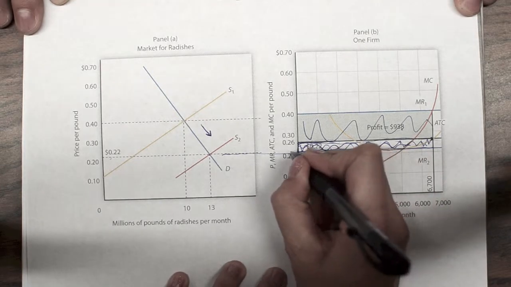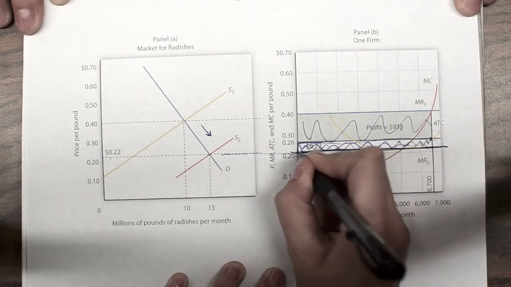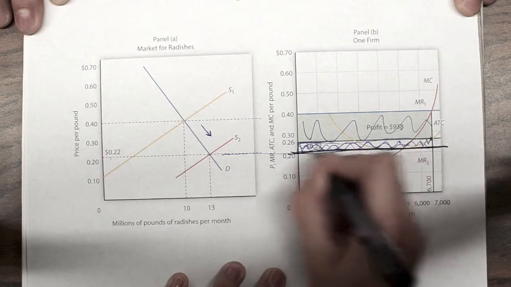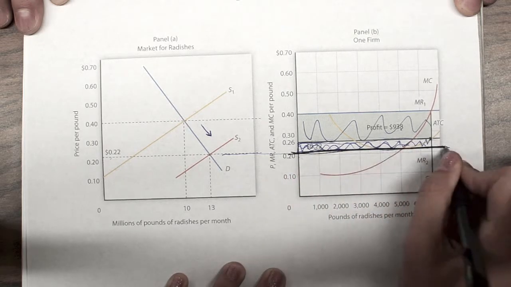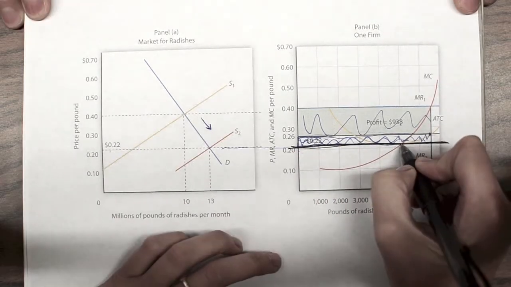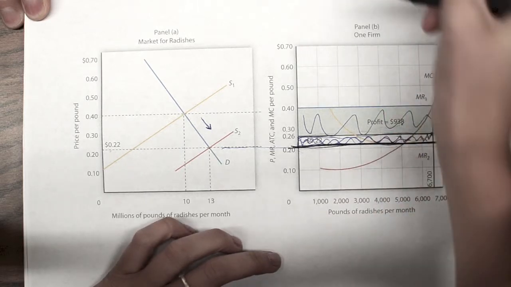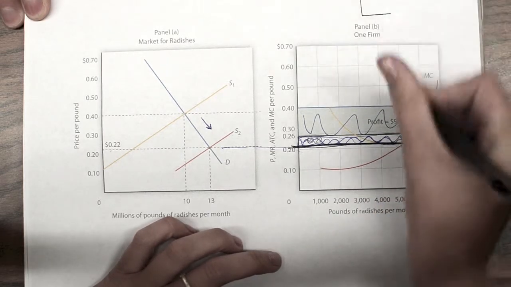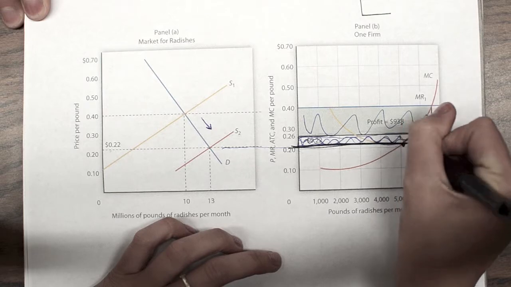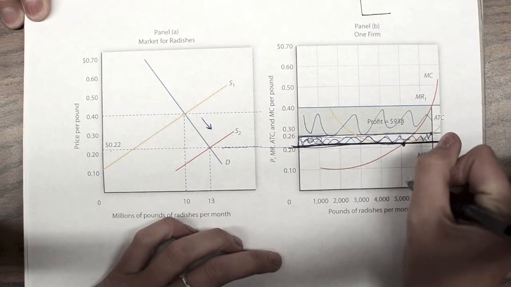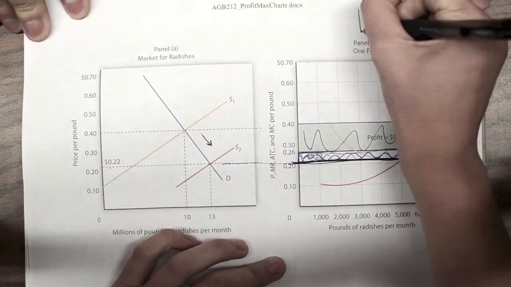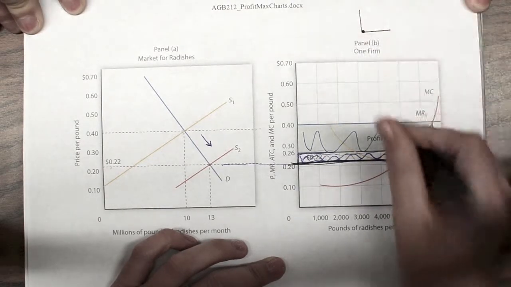From using this graph right here, we can create a supply curve for an apple market. At our price of 22 cents, we're making a zero profit. If you were to create a supply curve from this, at this point of 22 cents and 5,000 pounds of apples, that would be the origin of our supply curve.